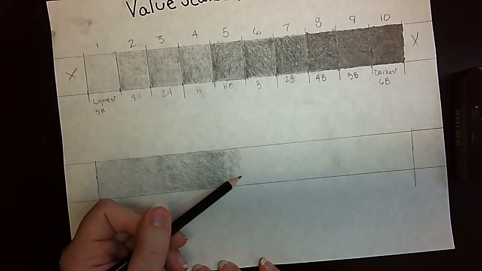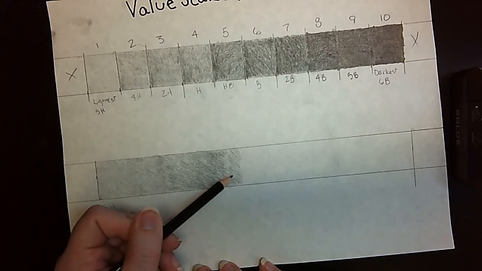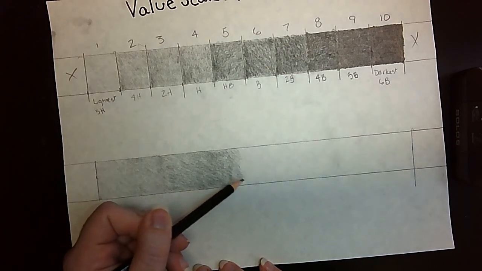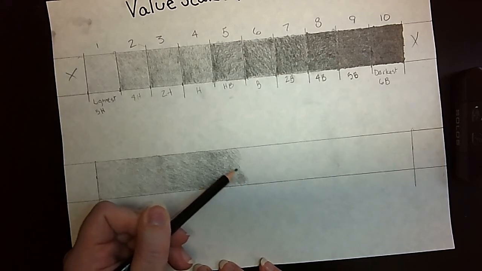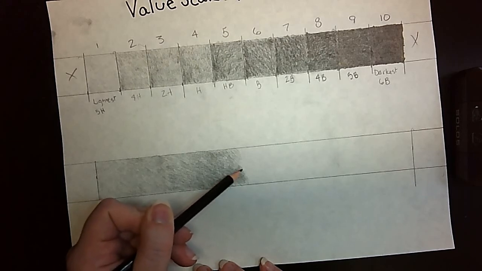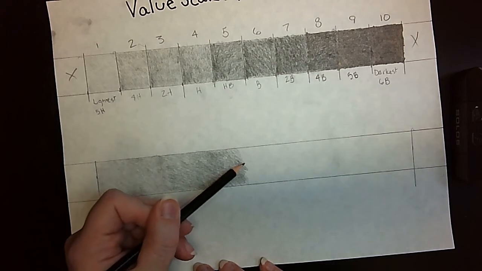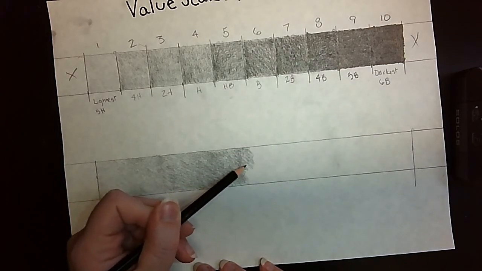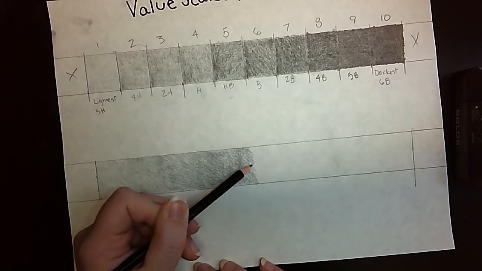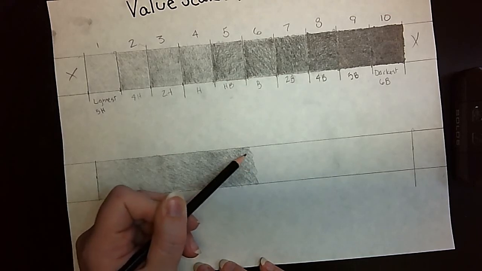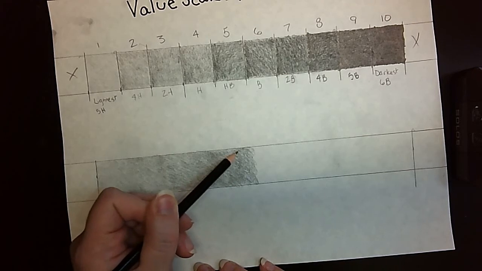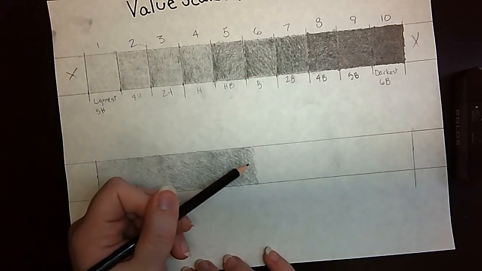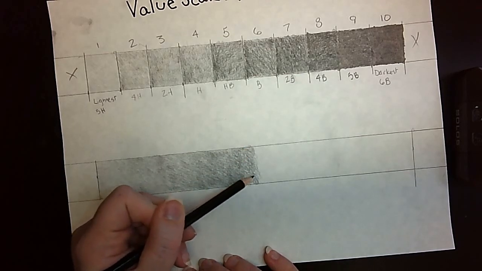Now I'm going to start adding just a little bit more pressure. Notice how when I'm darkening an area, I go back and darken the area ahead of it because I need to keep that gradient consistent, keep it transitioning across the whole area, the whole rectangle that I created.